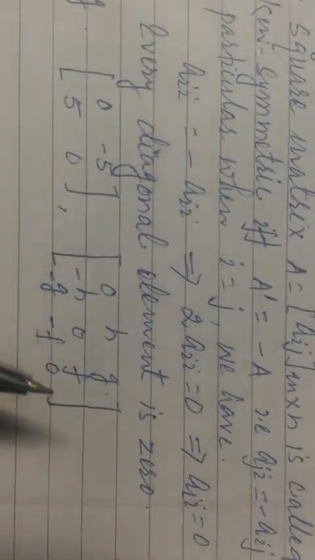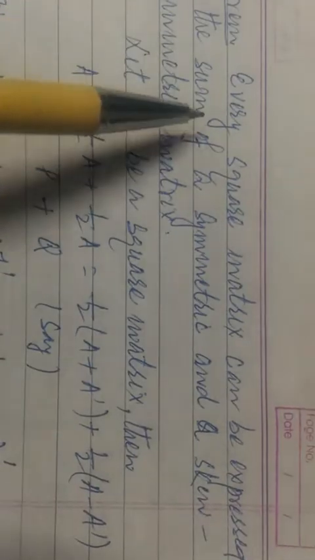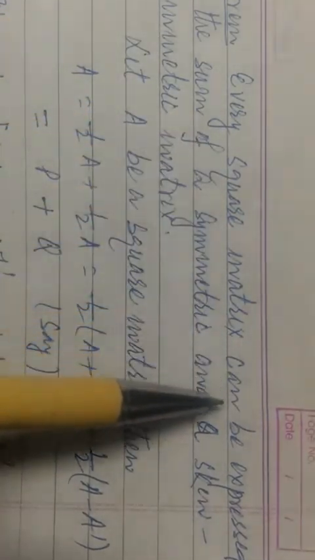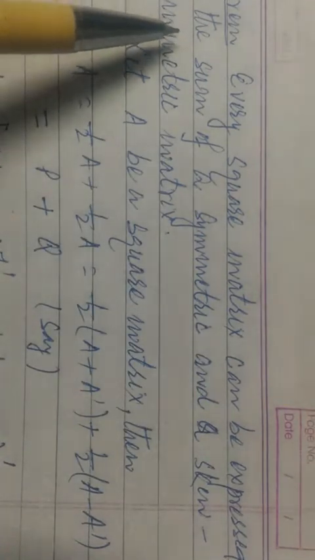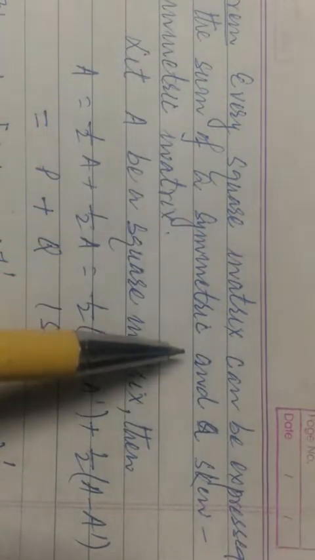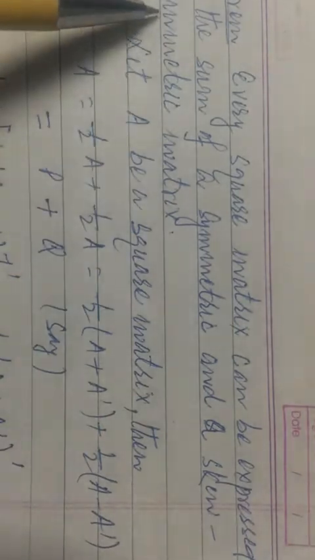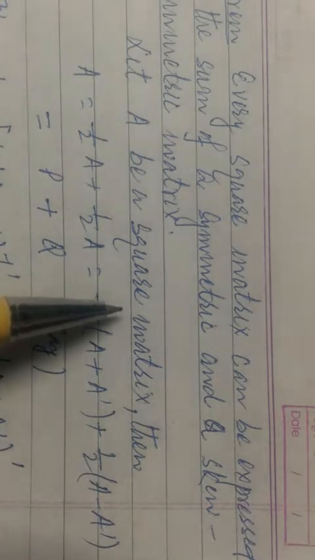So these two matrices we call skew symmetric matrices. Now, based on this, we have a theorem. The theorem is that every square matrix can be expressed as the sum of a symmetric and a skew symmetric matrix. Now see the proof. Let A be a square matrix of any order.